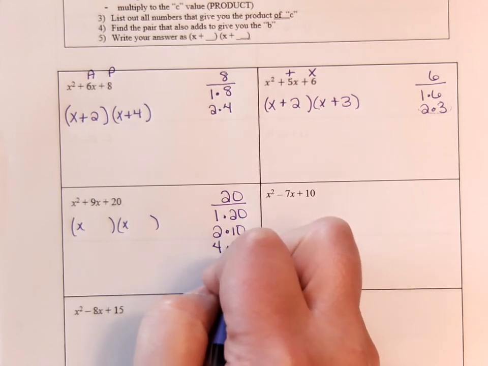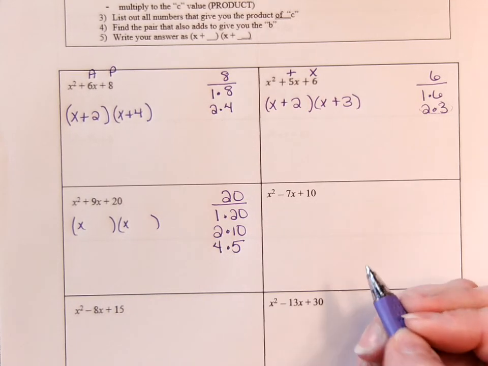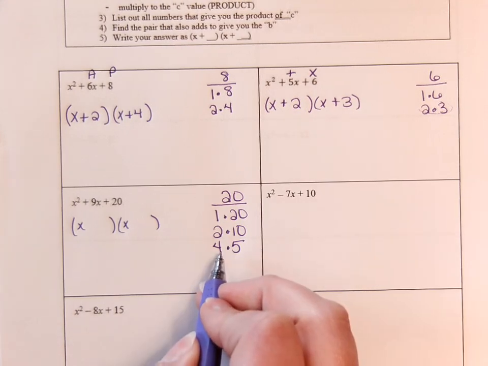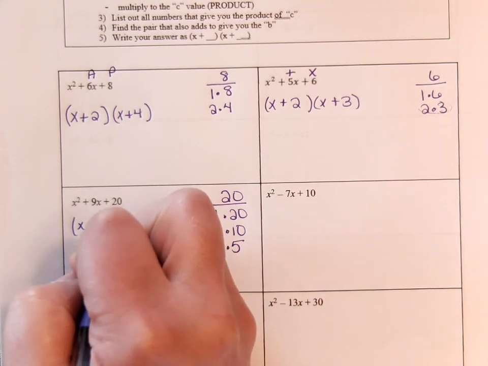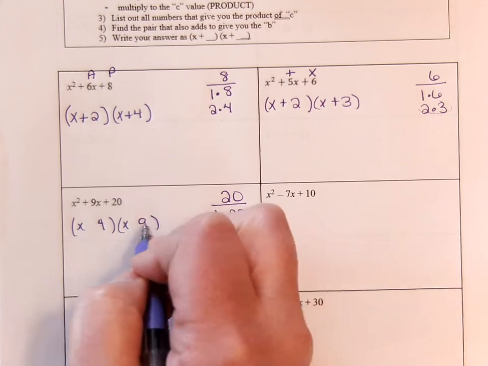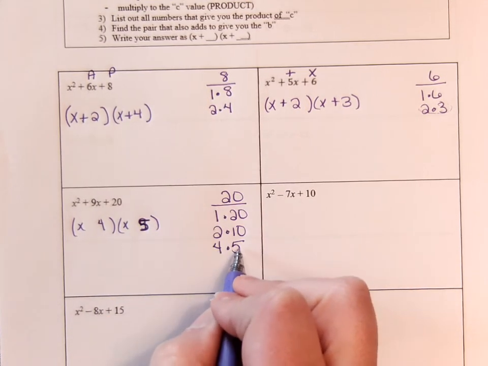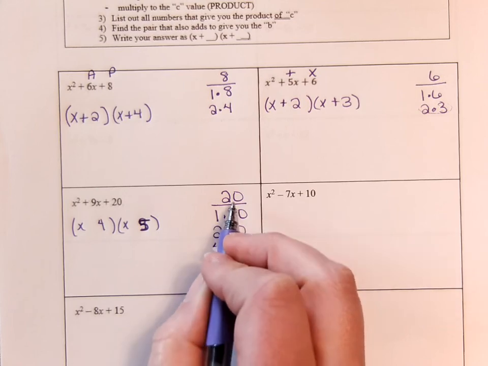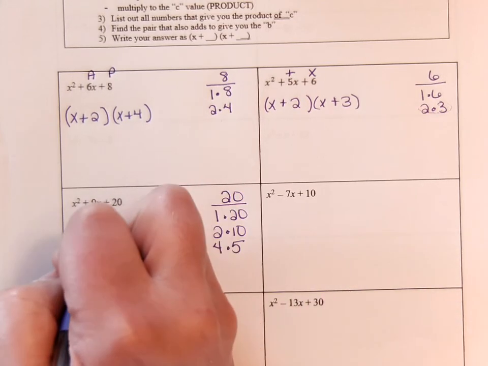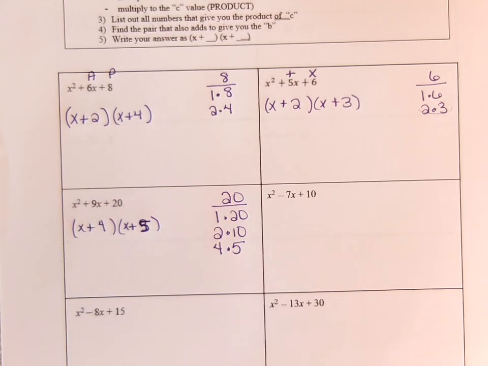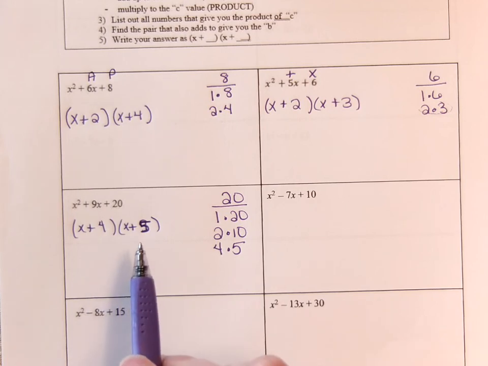And then 4 times 5. Bingo, that's it. 4 plus 5 is 9. And if they're both positive, they both multiply to be a positive 20, and they both add to give us a positive 9.